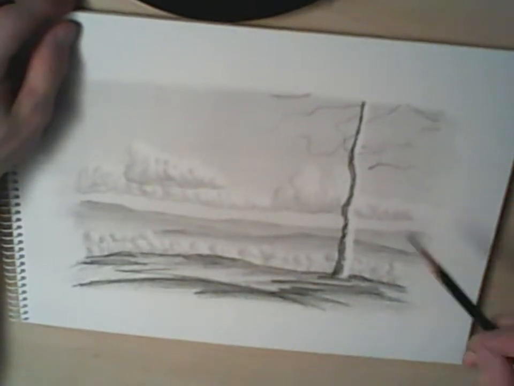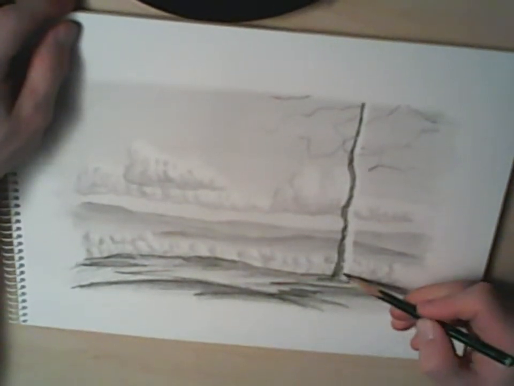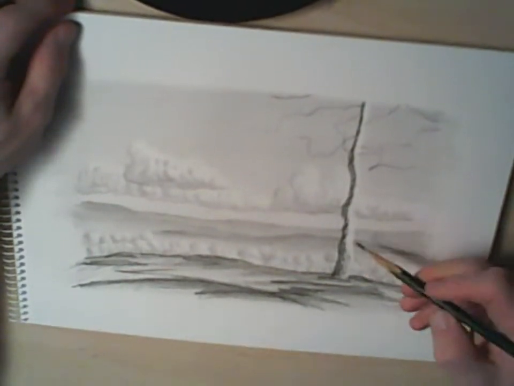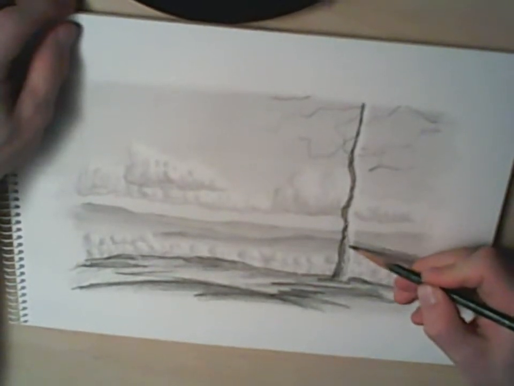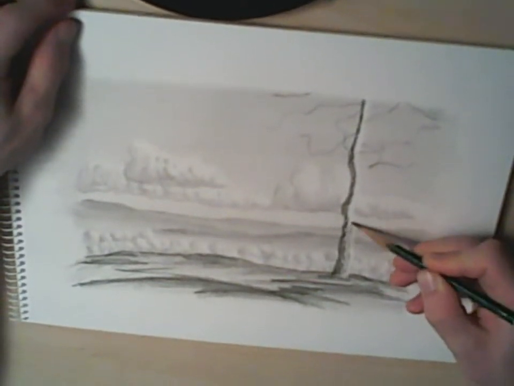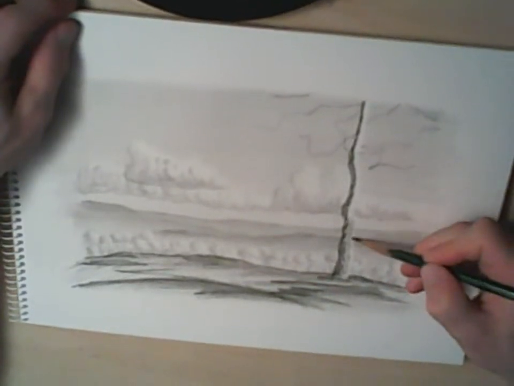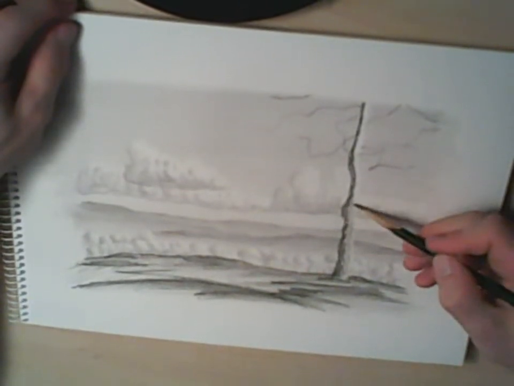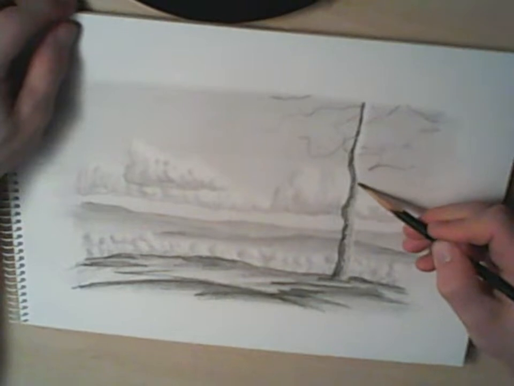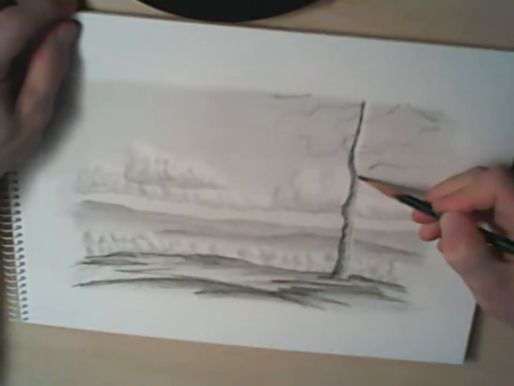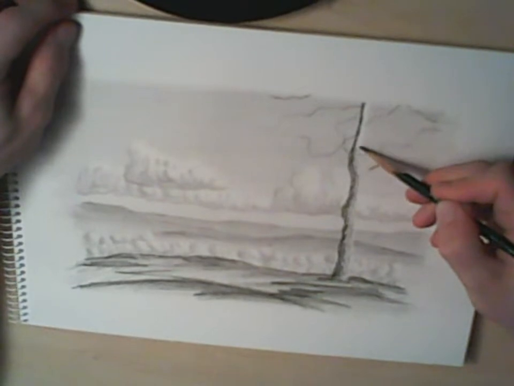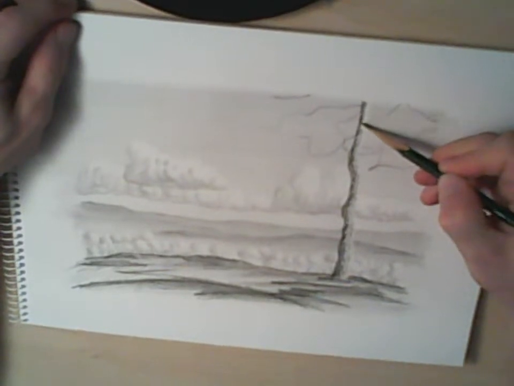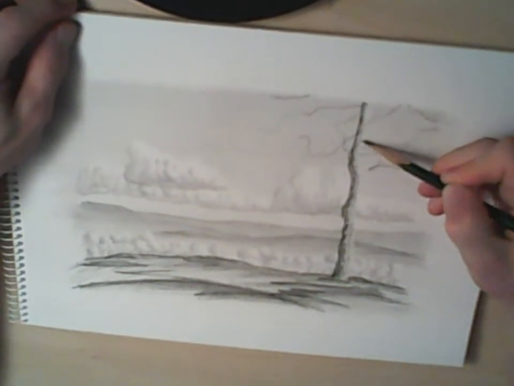Now I'll switch to the HB pencil so that right here we have a light side still going up and down, creating short lines with blank areas between them. Right there. All the way up to there. Okay.